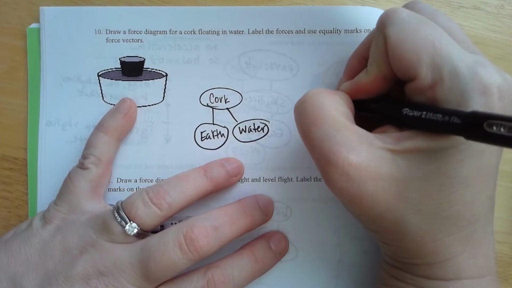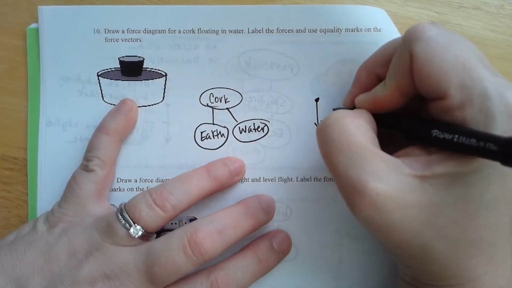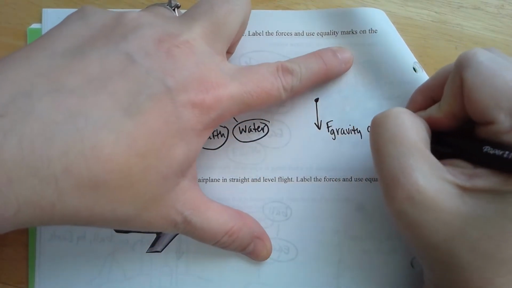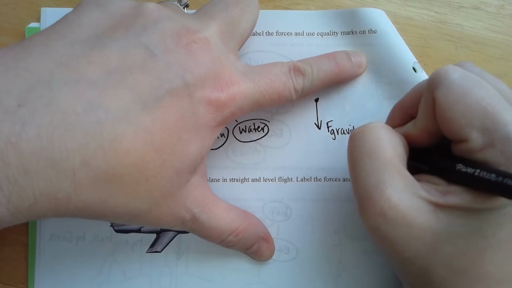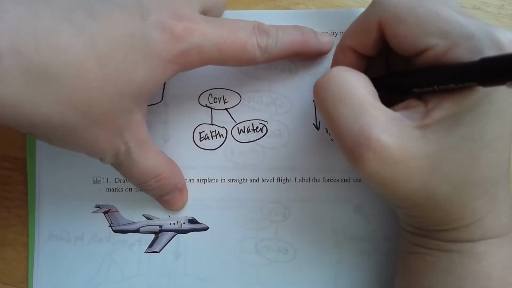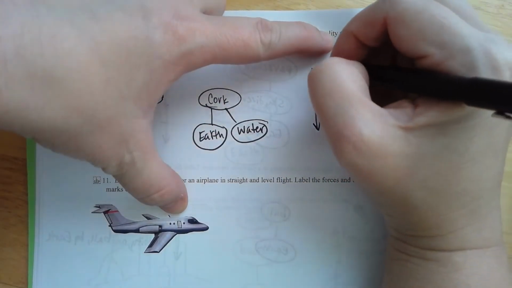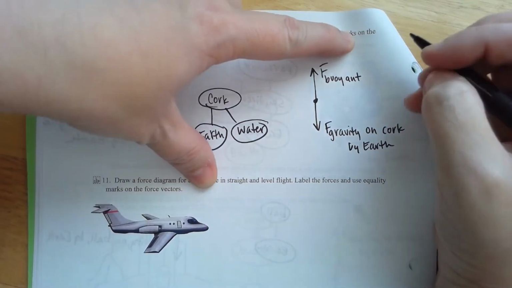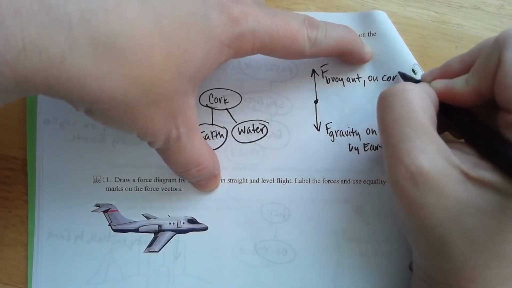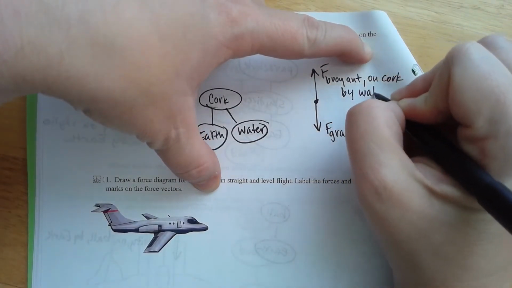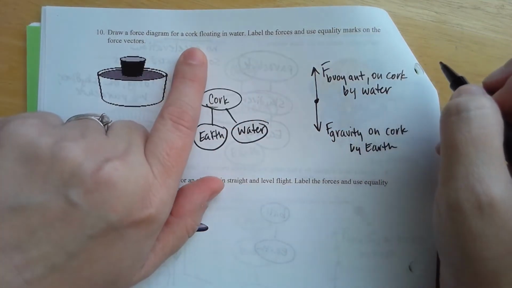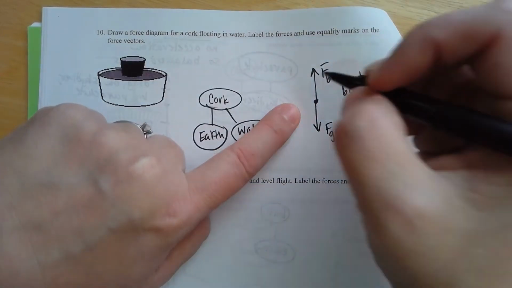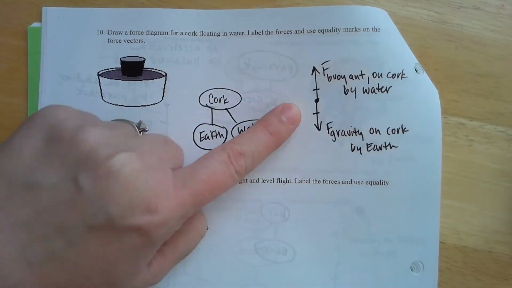So when I draw it as a force diagram, just as everything else, I've got the force of gravity on my cork by the Earth. And then I've got an upward force that's buoyant force. Let's see if I can spell it correctly. B-U-O-Y-A-N-T. So I've got buoyant force on the cork by the water. And we're told it's just sitting there. It's got no velocity. It also has no acceleration. No acceleration tells us that these are balanced, and I need to draw congruent marks.